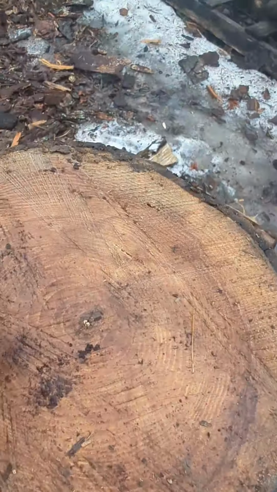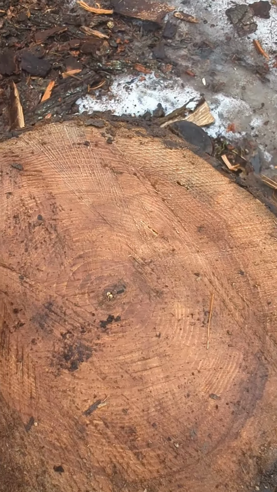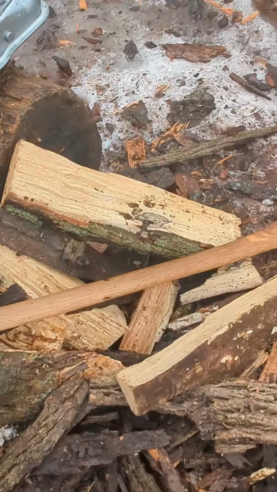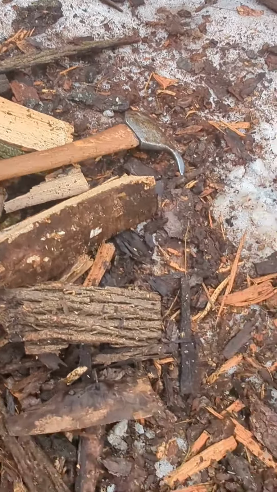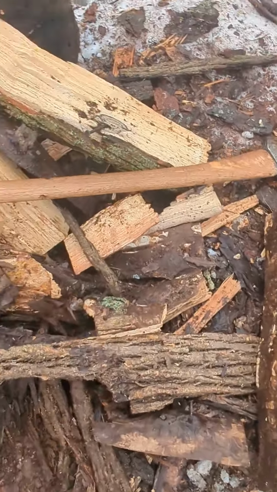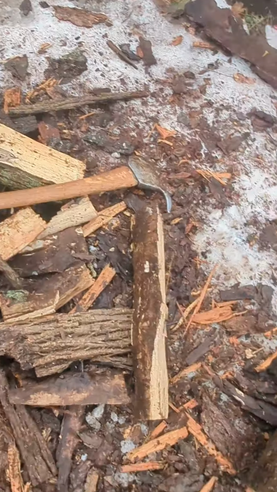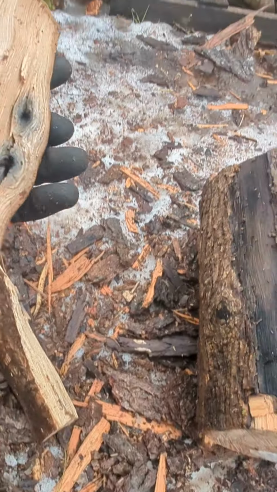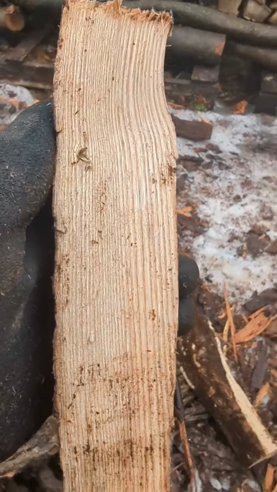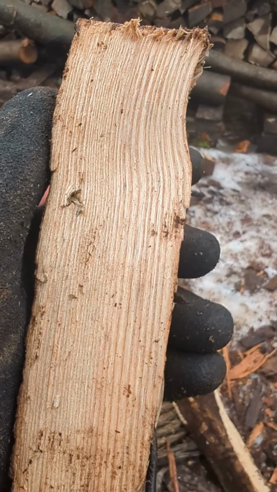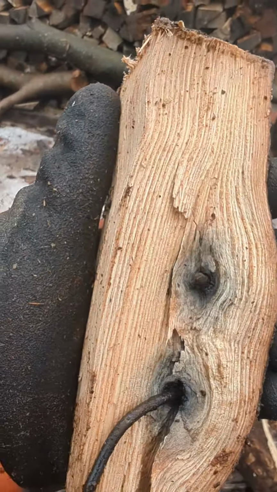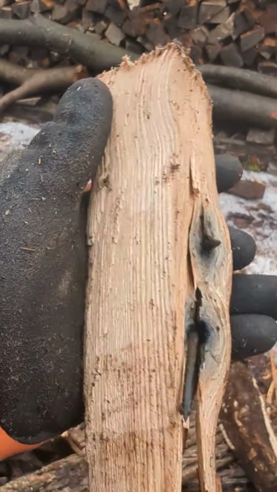And not so much a key feature from the end there, but the piece of wood here that I showed you, this should be a giveaway too for those that are familiar with ash. You can see the nails in there.